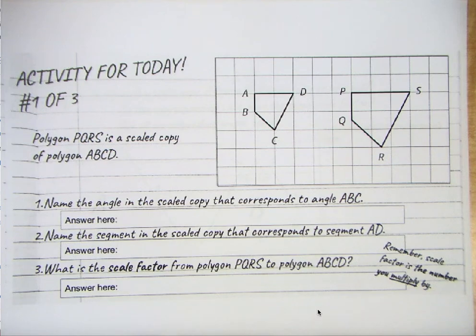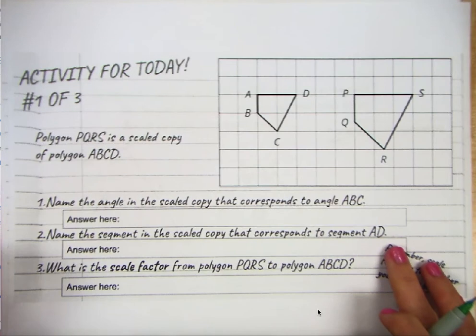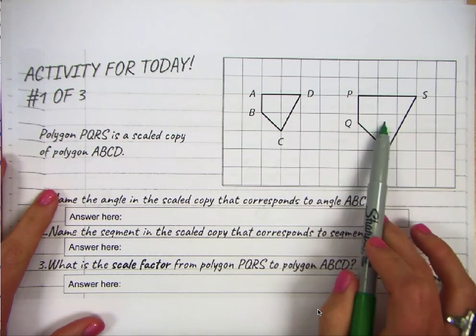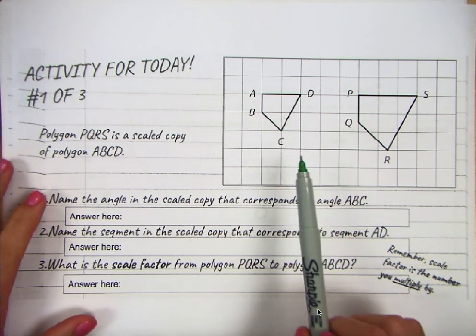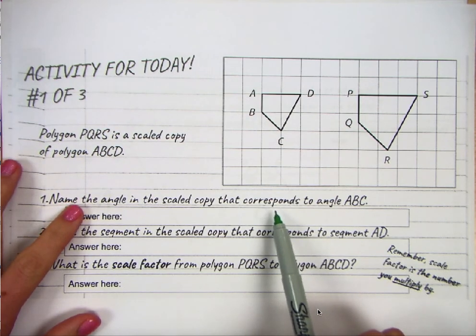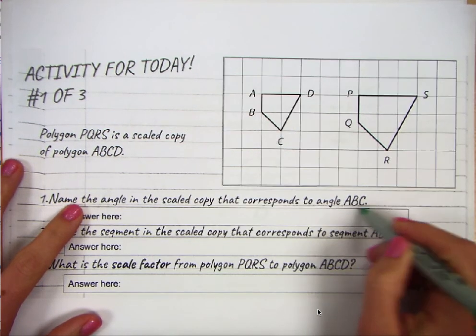So today what you're going to do is take a quiz or assessment for scaled copies. And before you take this quiz, you need to make sure you watch this whole video, and we're going to go over a few examples to help you as you take your quiz, okay? So first thing, I've got these two figures, and I want to know the angle that corresponds to ABC, okay?